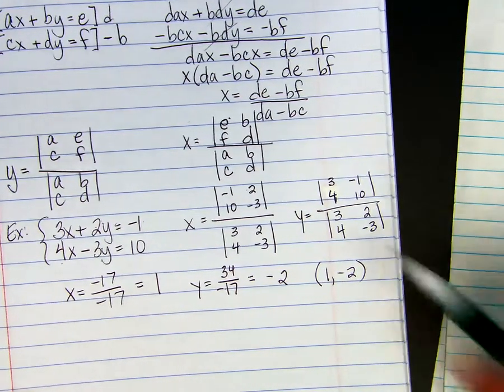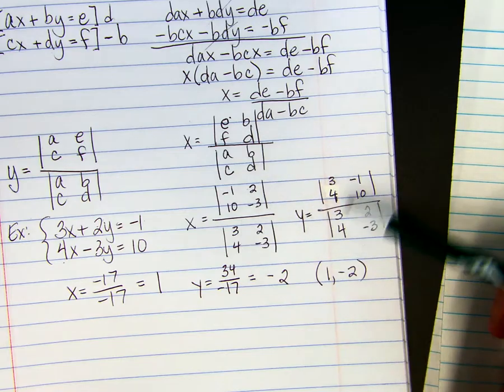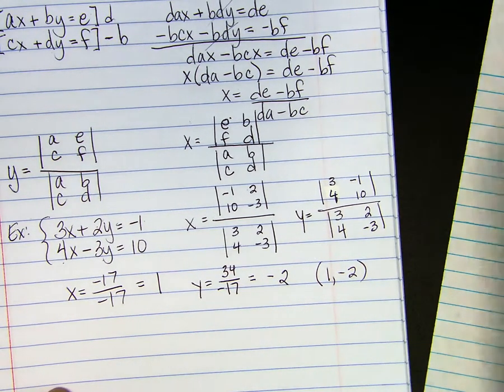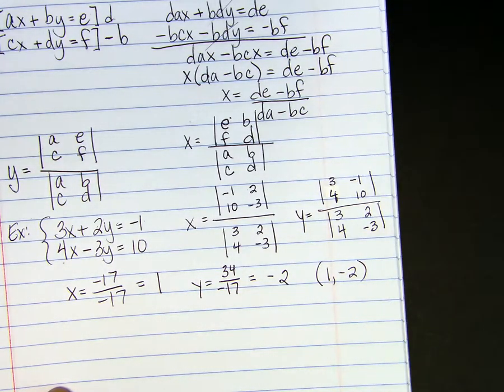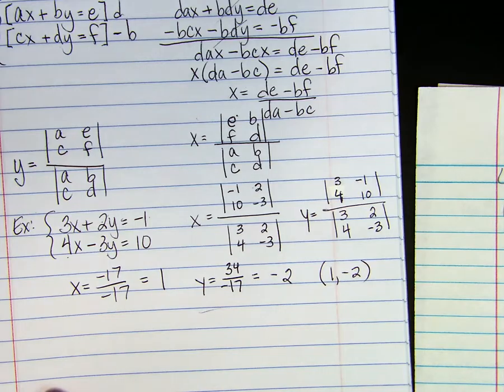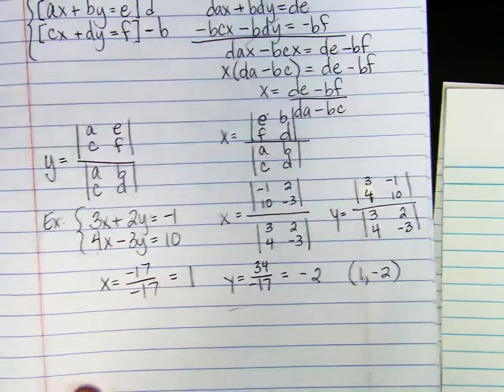Okay? Maybe. Where to place things, we're going to work on in our practice set. I understand the multiplying the matrix. Okay, that's going to be the end of the lesson for our videotape.